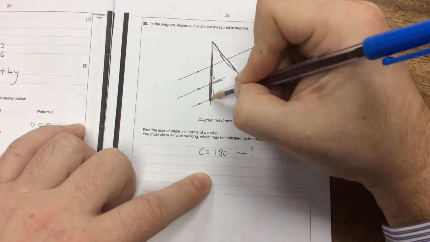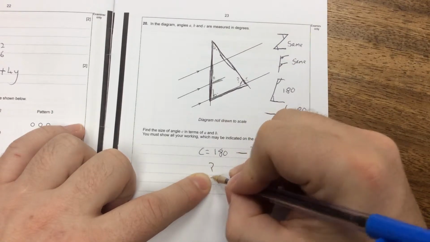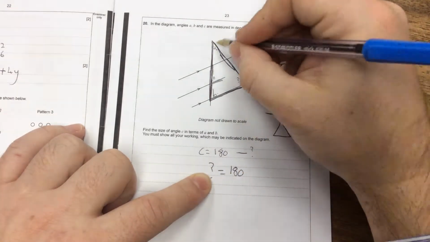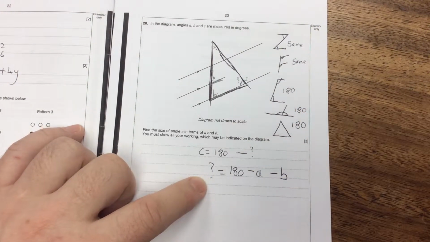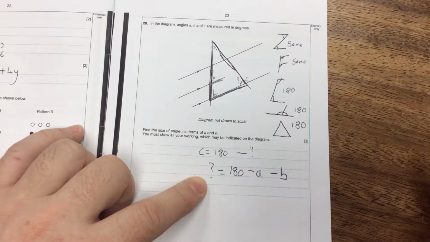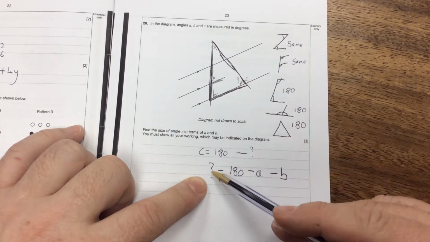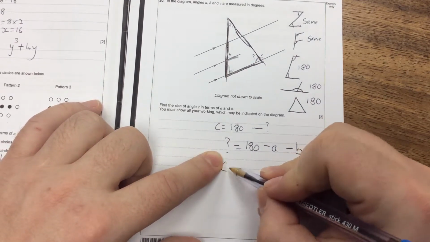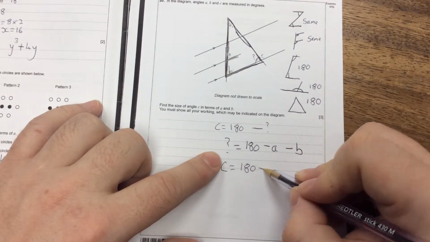And my big triangle makes 180. So to find that question mark, the question mark is 180, take away A, take away B. This is tough. And now, because I know whatever that angle is there, then C is 180, take away the question mark. I can say C is 180, take away the question mark.